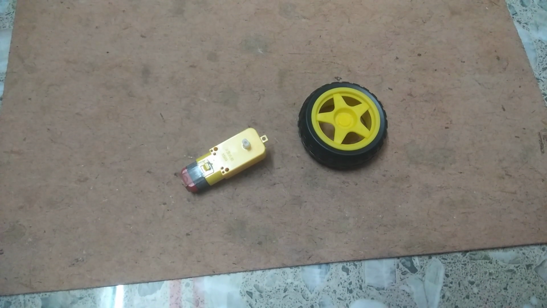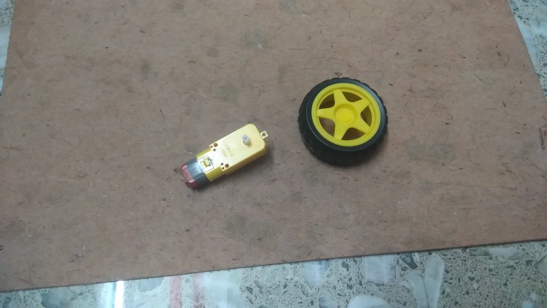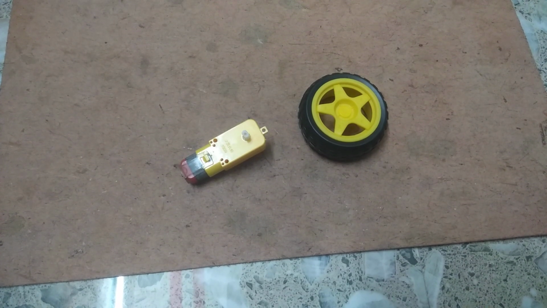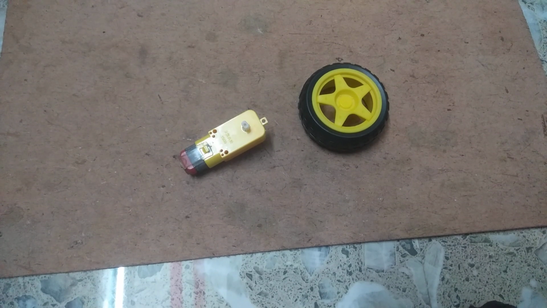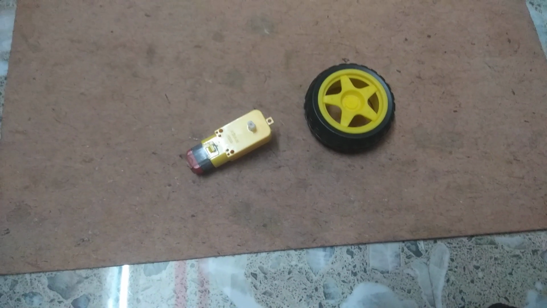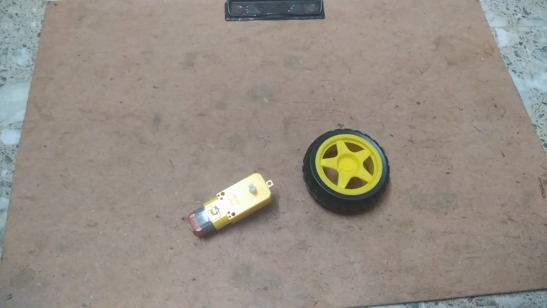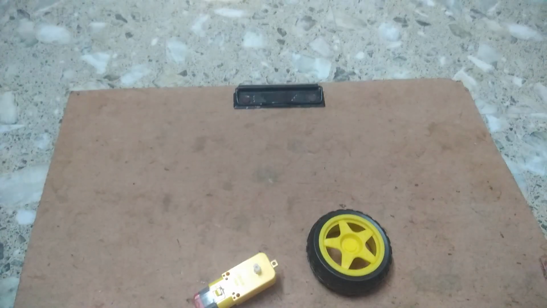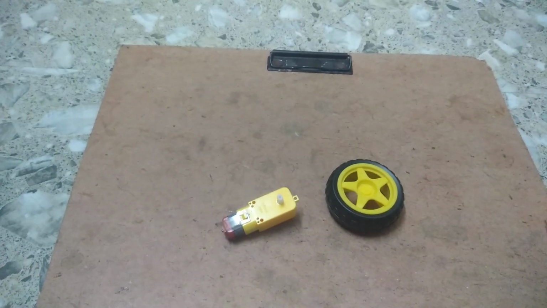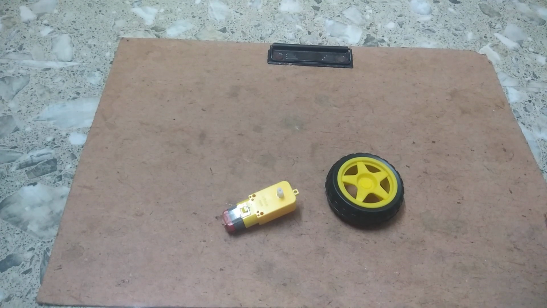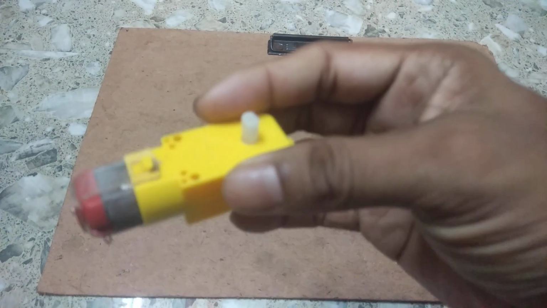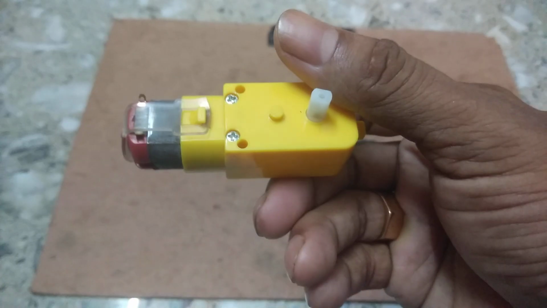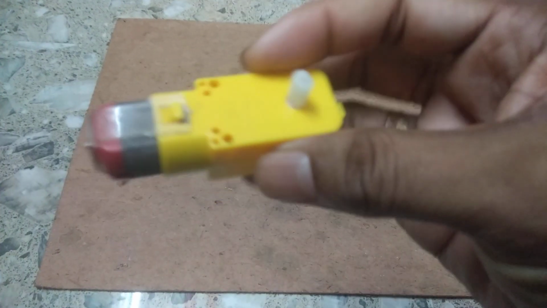Whenever speed increases, torque decreases. Whenever speed decreases, torque increases. I'll show you how the geared motor works, and what is the mechanism behind this gearbox. I'll show you what is the mechanism behind this geared motor.